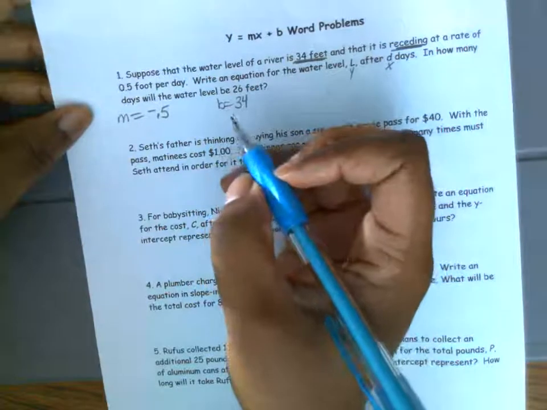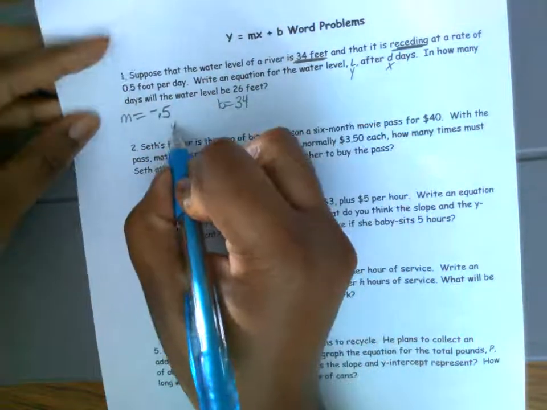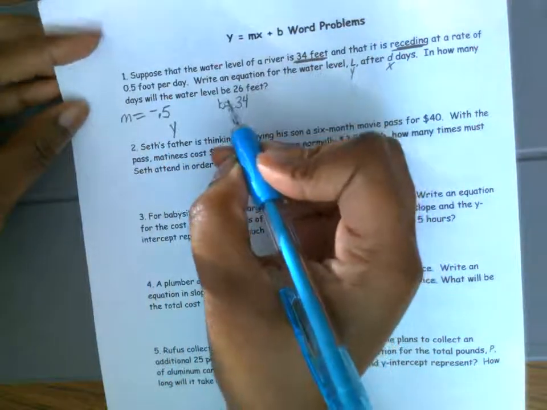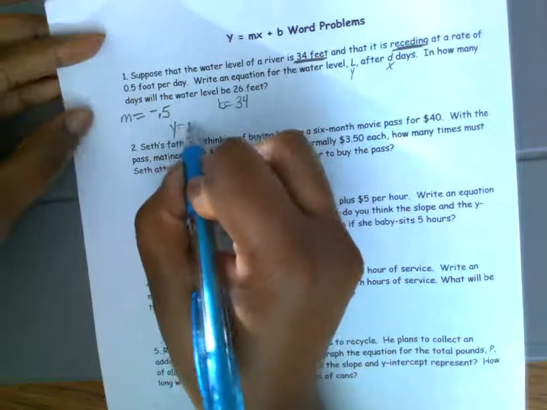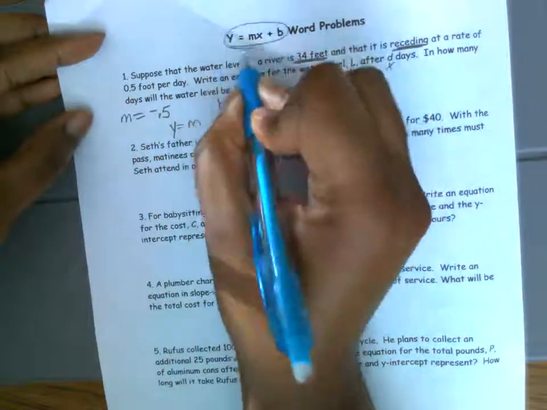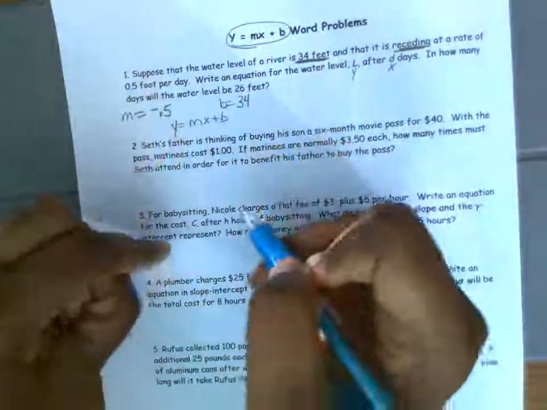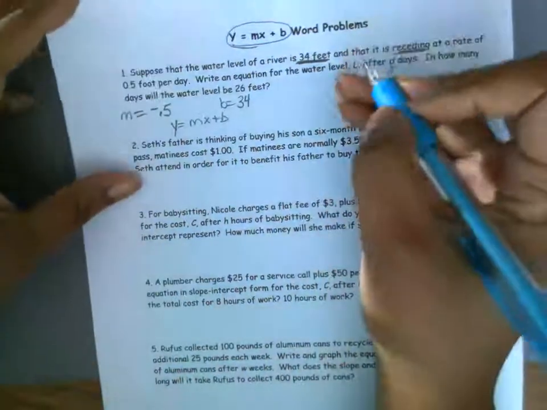Y. Okay. Y, then what? Y equals, well, the form is this right here, y equals mx plus b. But you're telling me to substitute the values. So go ahead and substitute the values, and what does that give me?